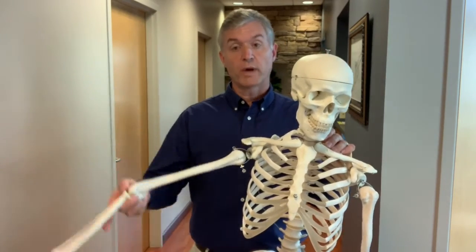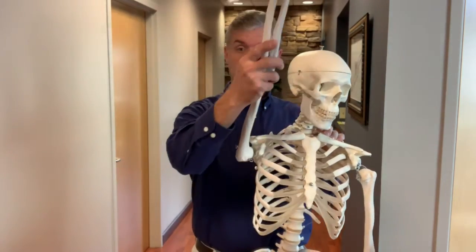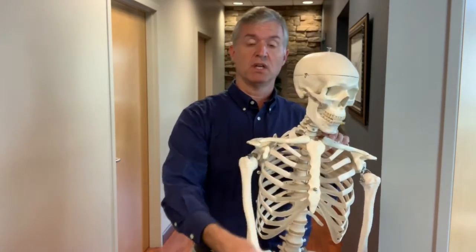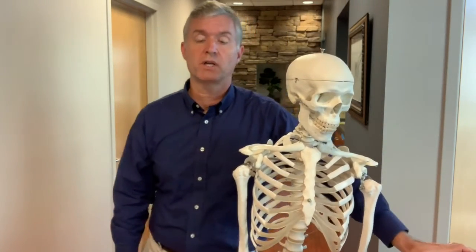Does it hurt for you to raise your arm up? Do you have difficulty getting your hand in an overhead position? If so, you may be dealing with a rotator cuff problem.